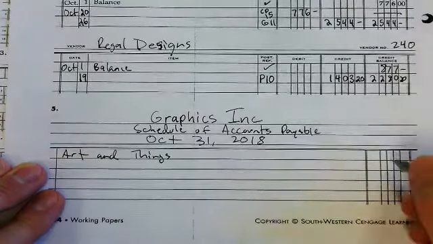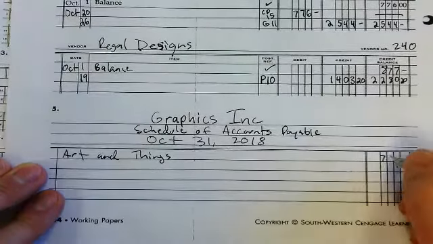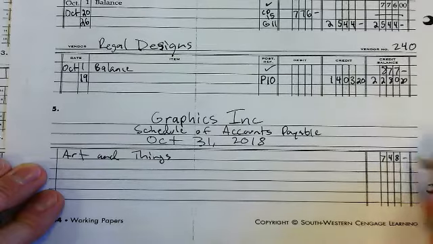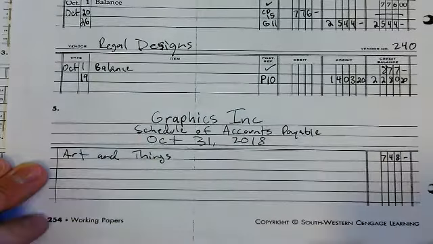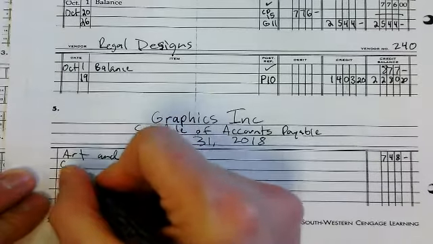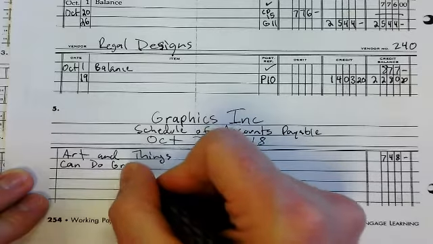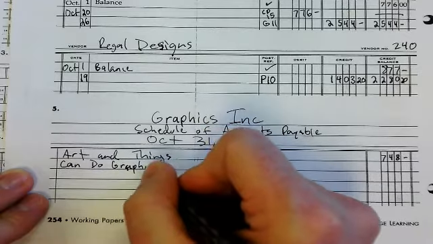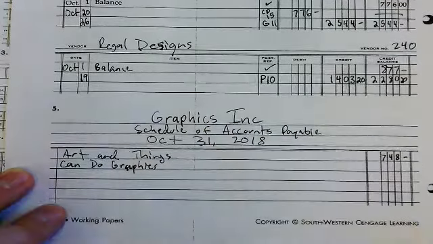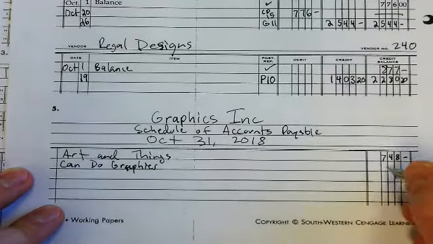And it has a balance of $748. Then we have Can Do Graphics, with a balance of $986.